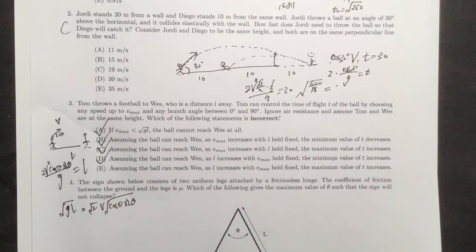And E. Assuming the ball can reach Wes, as L increases with Vmax held fixed, the maximum value of T increases. So again, in option D, we are talking about the minimum value. Now in option E, we're talking about the maximum value of T, which we need to control the launching angle.